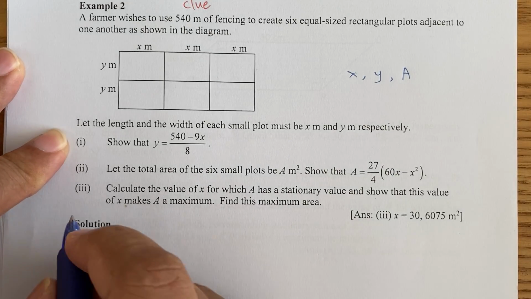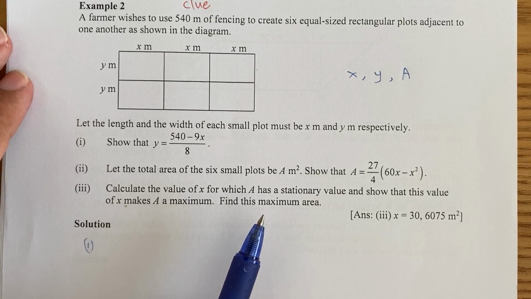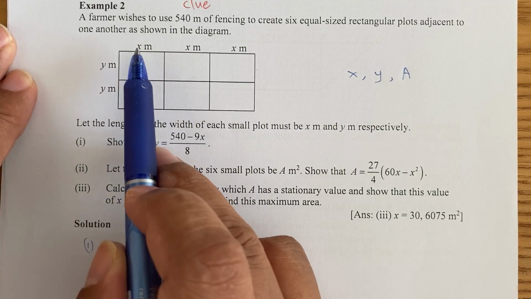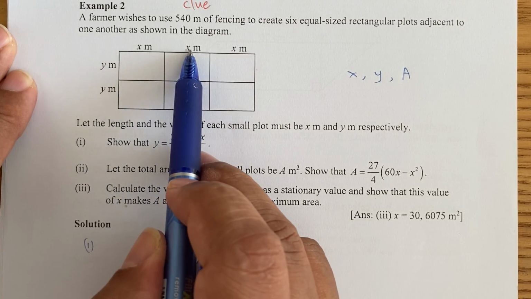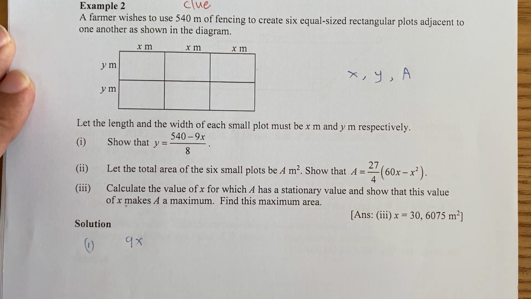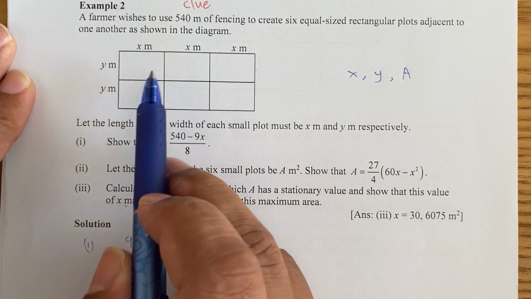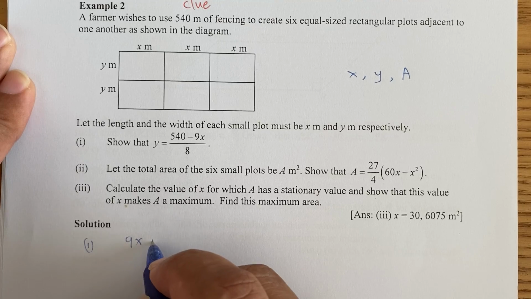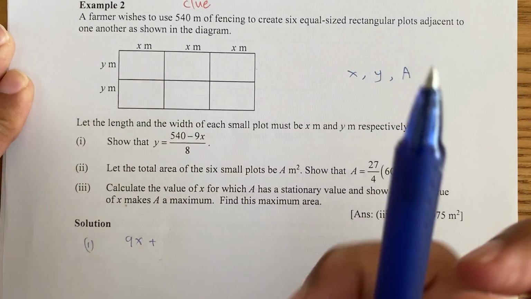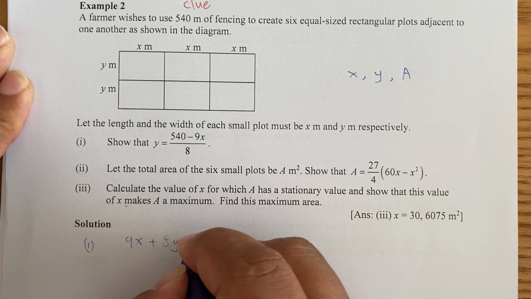In other words, if I were to design my rectangular plots in this manner, I have to use 1, 2, 3, 1x, 2x, 3x, 4x, 5, 6, 7, 8, 9x. Am I right? 9x. And I have to do 1y, 2y, 3y, 4y, 5, 6, 7, 8y. This is 8y.